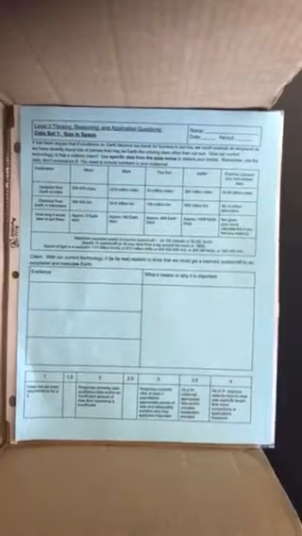Make sure you show all your good thinking on this, because if you do really well on this assessment, then you don't have to take this assessment again later on. Good luck.